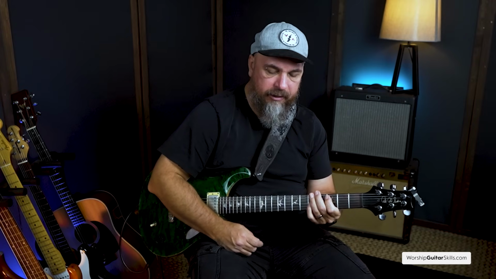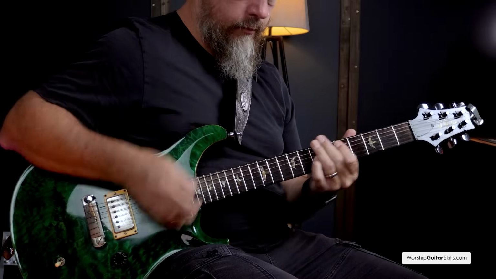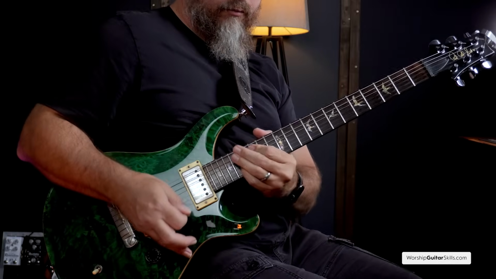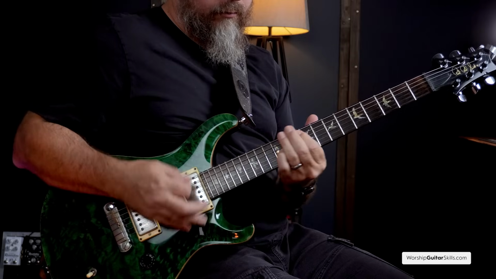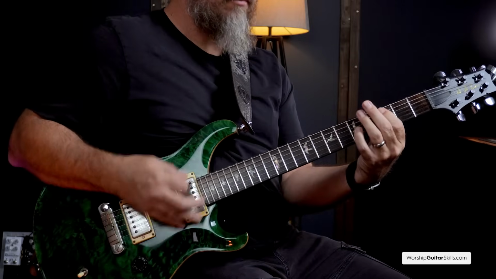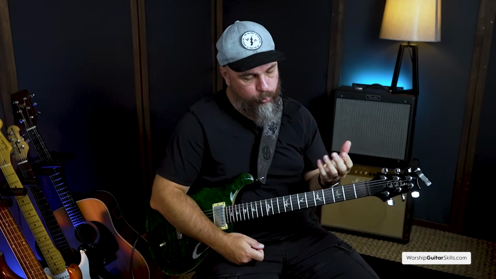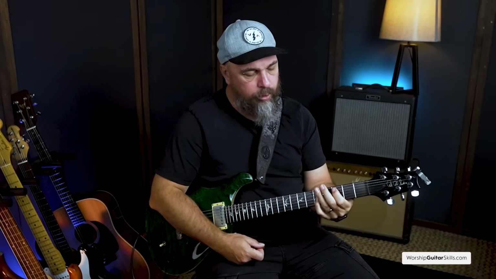And then the other technique that's quite important is when you strike a string, you can go ahead and slide up and down the fretboard using octaves, but you want to fret the notes in a very specific way.